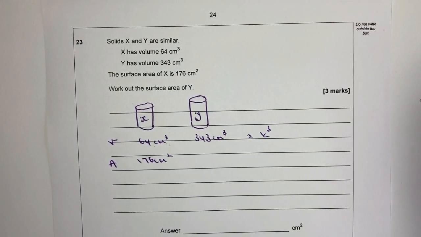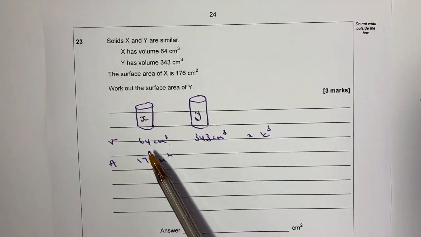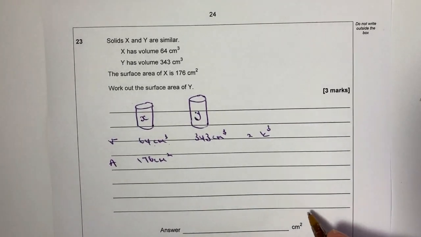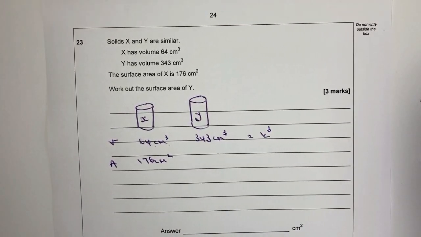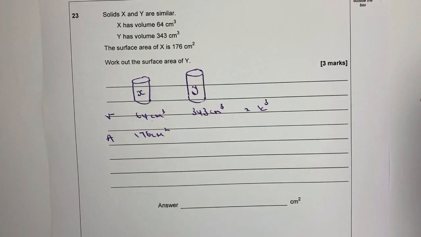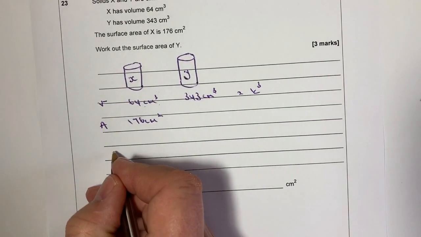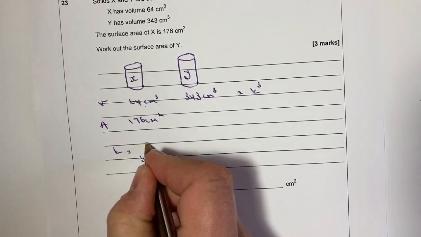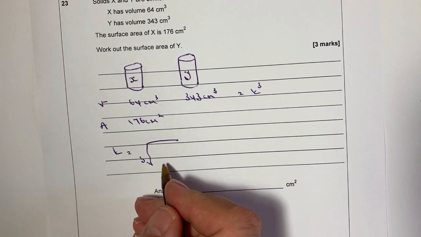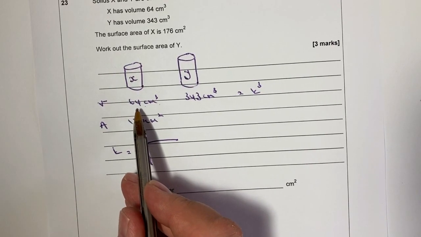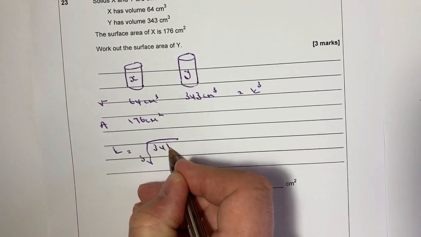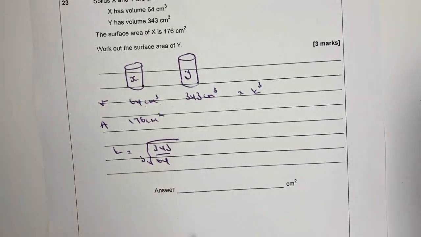The multiplication between 64 and 343, I can work out down here, so k is going to equal, remember I said the cube root, and to work out how much I've multiplied 64 by to get to 343, I could just simply divide it.